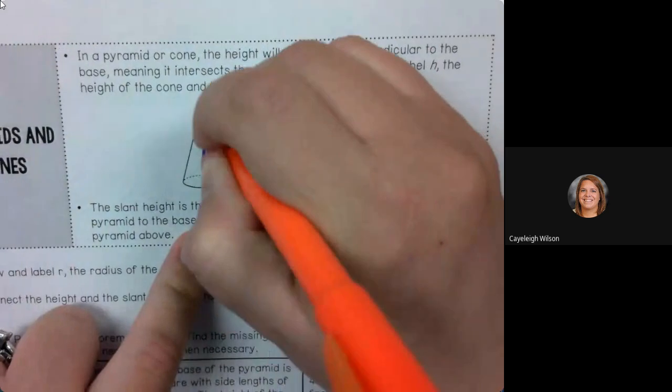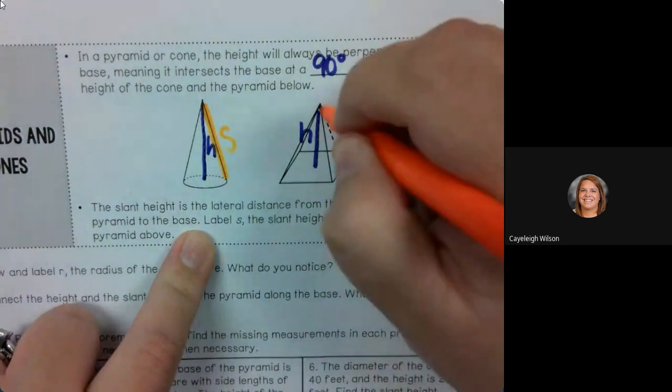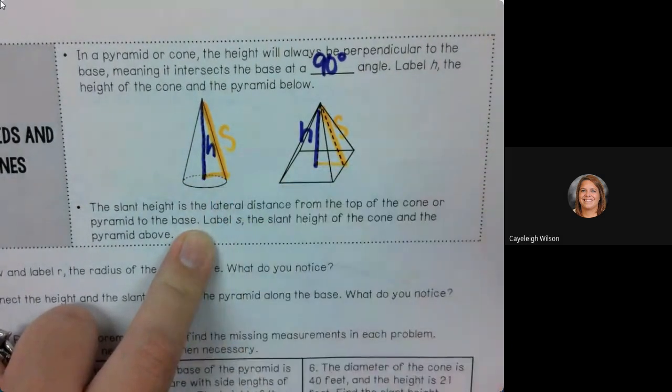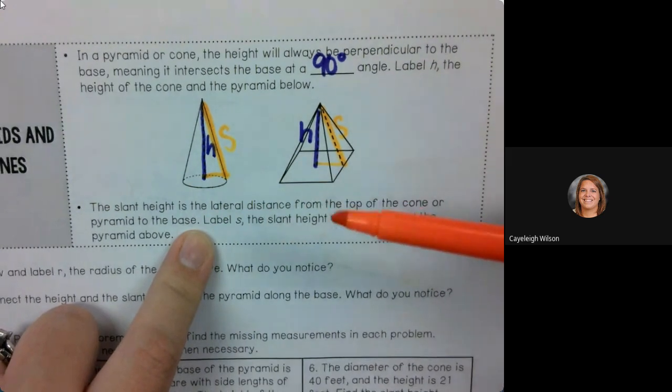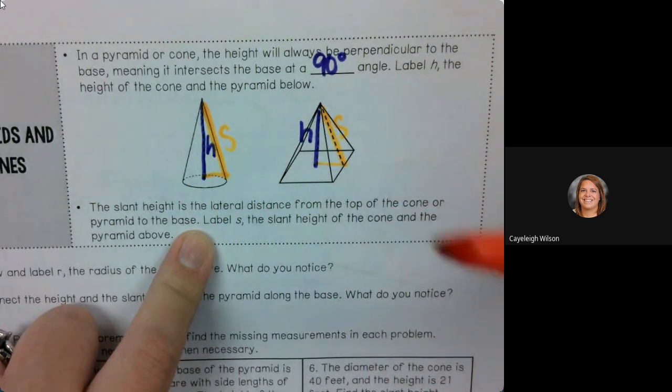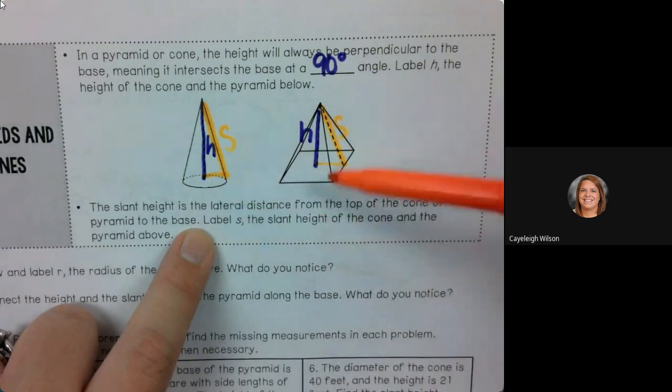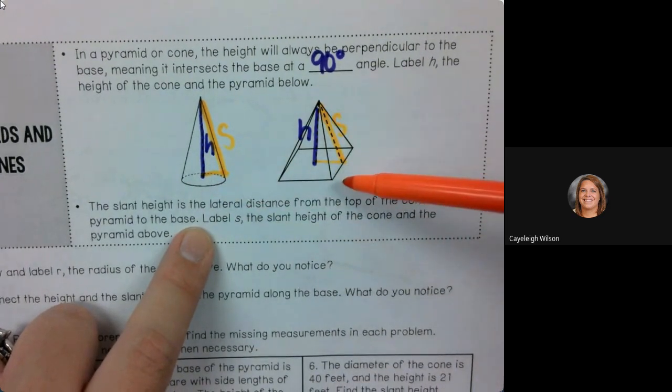So the slant height would be like this one right here and this one right here. And look, it makes a little triangle. Okay, so slant height is called slant height because it's the diagonal distance, whereas the height is always straight up and down. And I was just teaching this to the Math 7 classes where when you go to the doctor, you don't lean over to the side for them to measure your height. You have to stand straight up and tall. So the height will always be straight up and tall. The slant height will always be the one that's leaning to the side. And in this case will be the hypotenuse of each triangle.